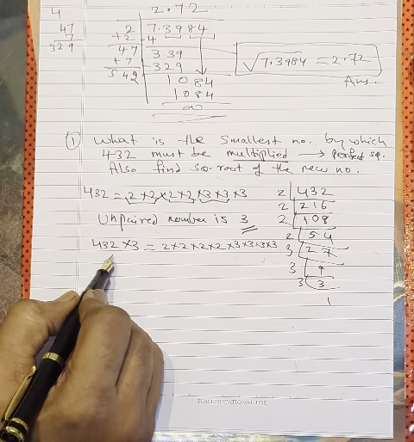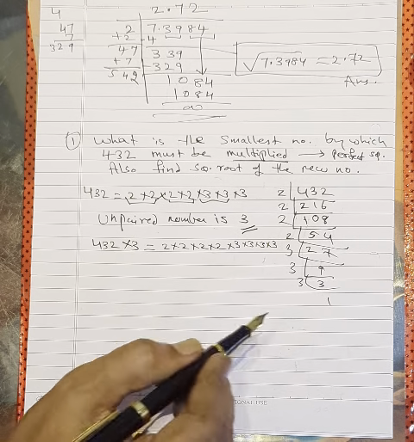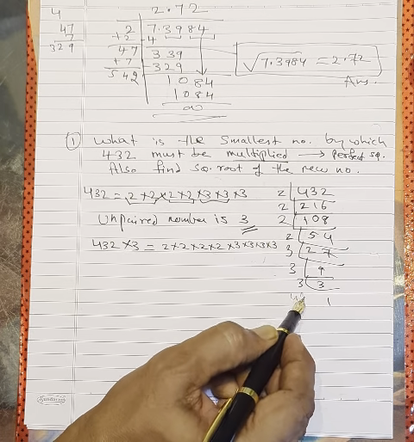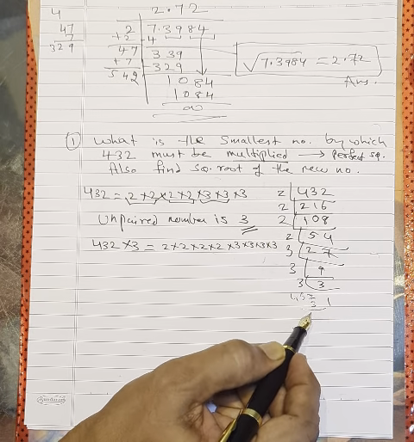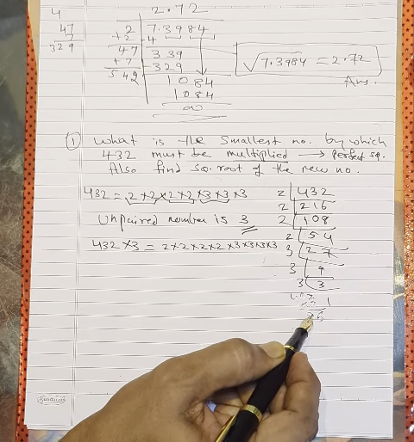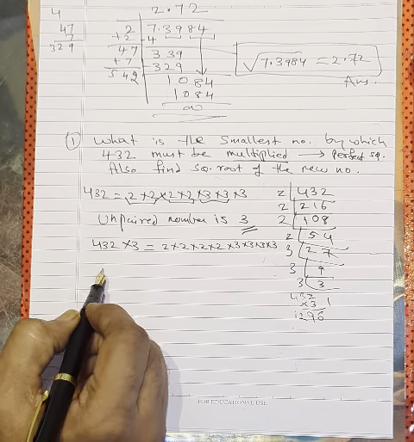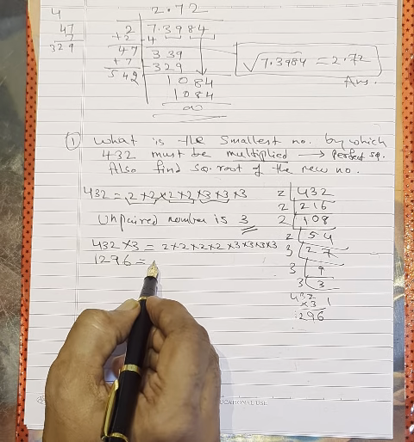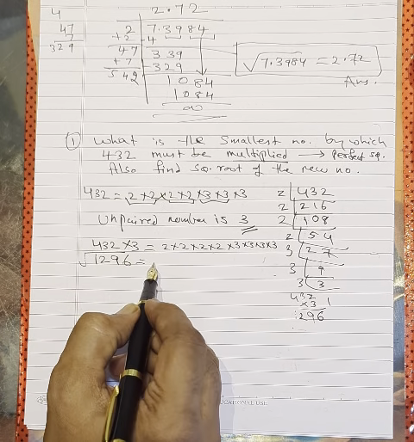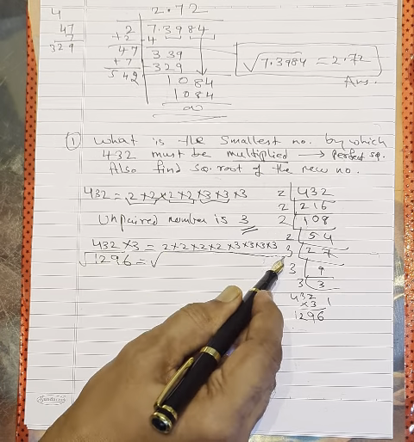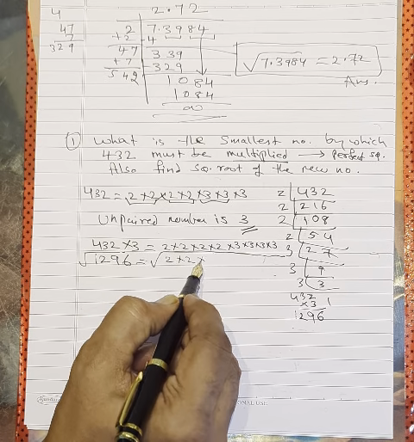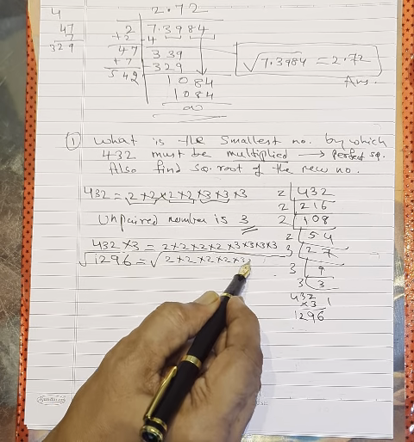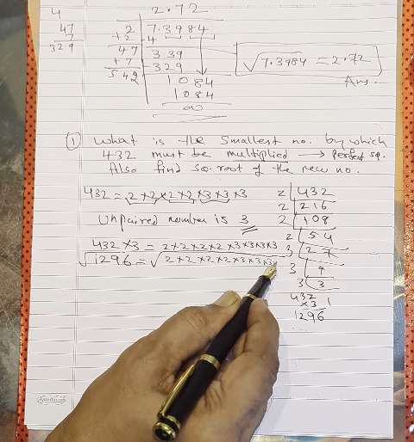Okay. So what is 432 into 3? Let me check. 432 into 3. Multiply. 3 2s are 6, 3 3s are 9, 1296. This is 1296 is equal to, make it root straight away. और ये भी root करो. 2 into 2 into 2 into 2 into 3 into 3 into 3 into 3. Okay.